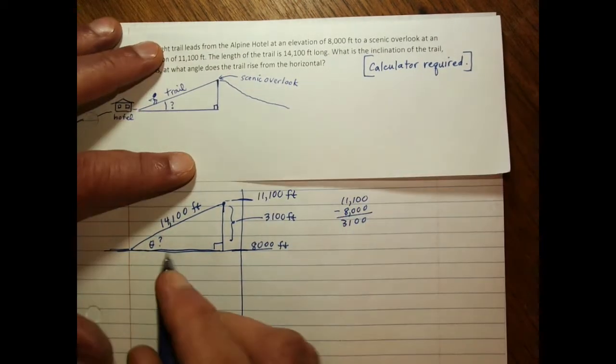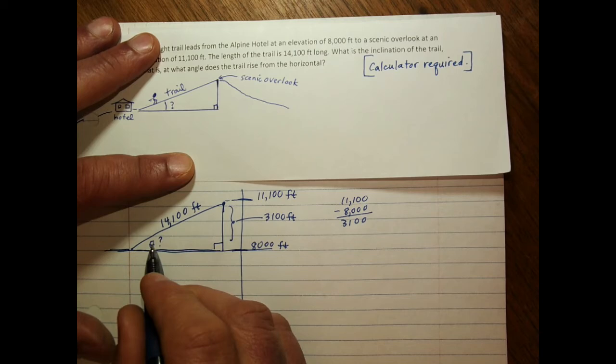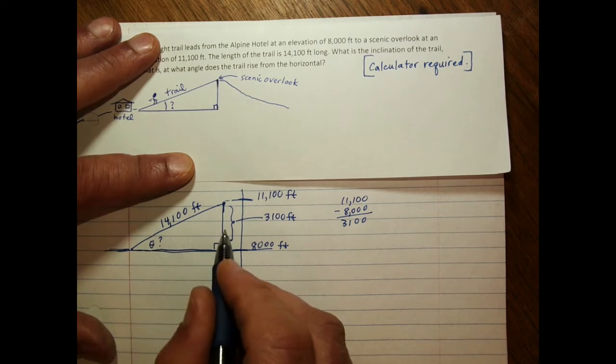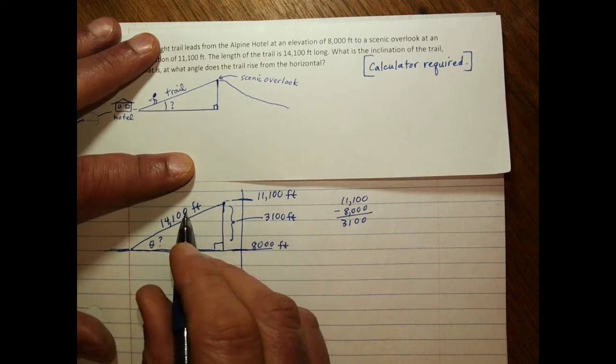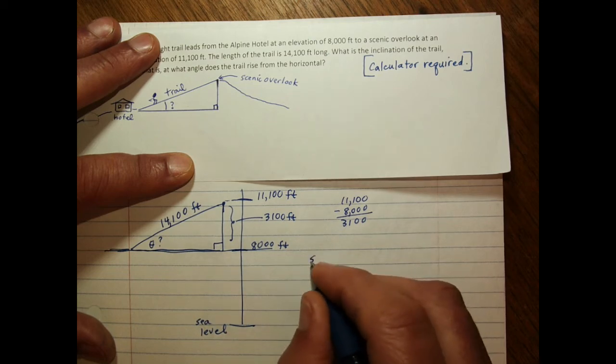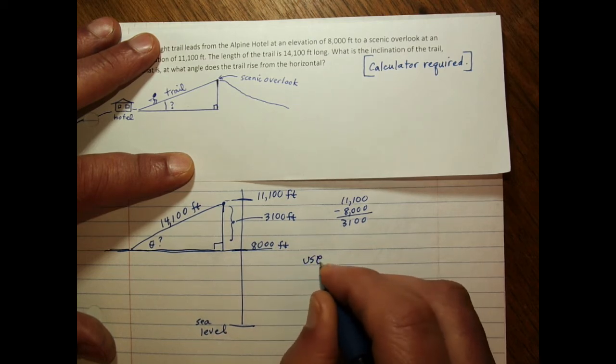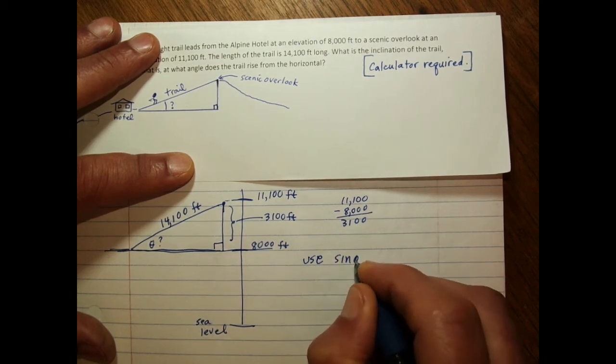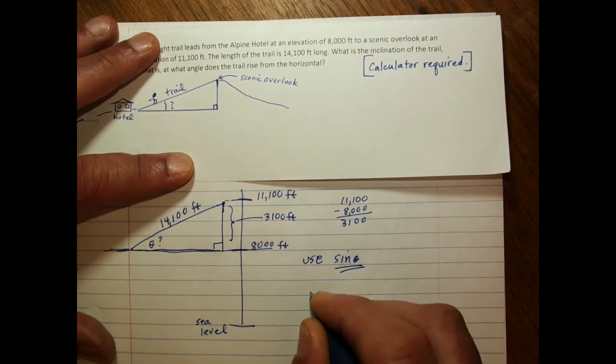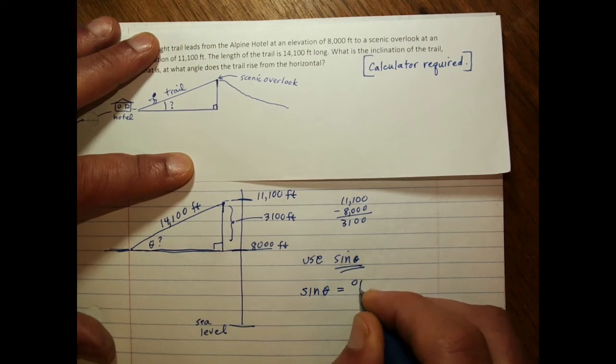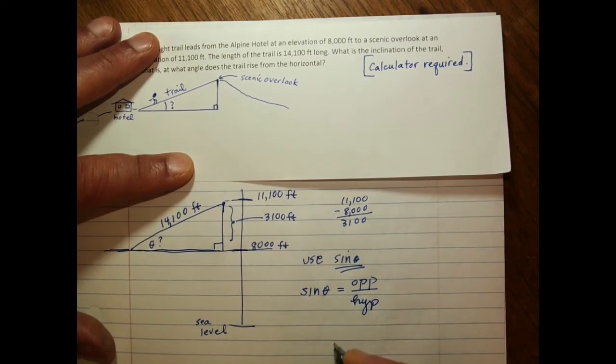This is basic SOHCAHTOA again. I have the opposite side and the hypotenuse, so I'm going to use sine of theta. Sine of theta is opposite over hypotenuse.